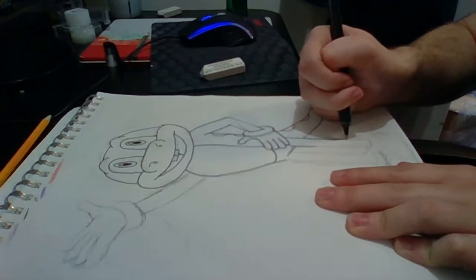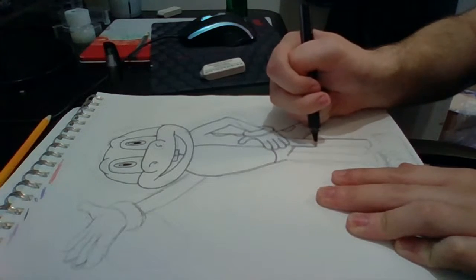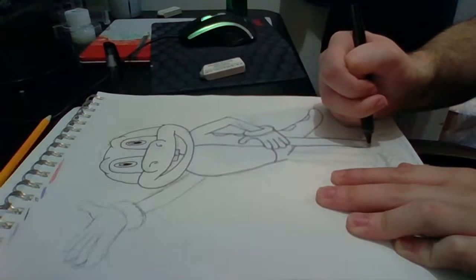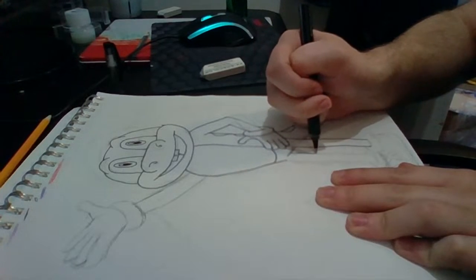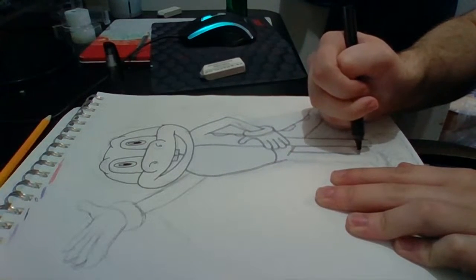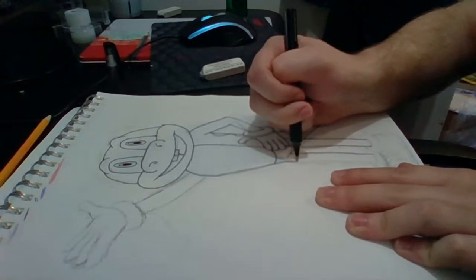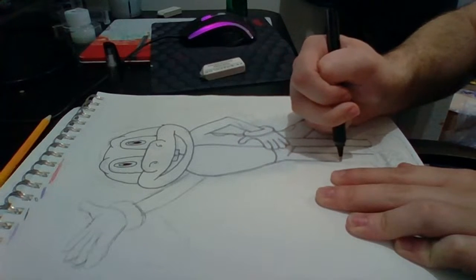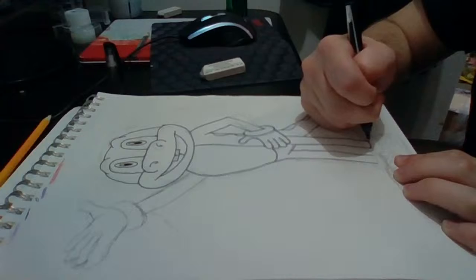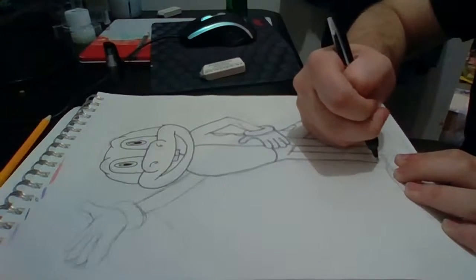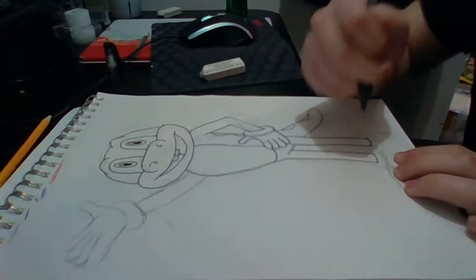Try to make this as straight as possible. Down to his leg. My legs are gonna look sloppy because I'm not the best at this. But it doesn't really matter, it's just for fun, right? It's just for fun.